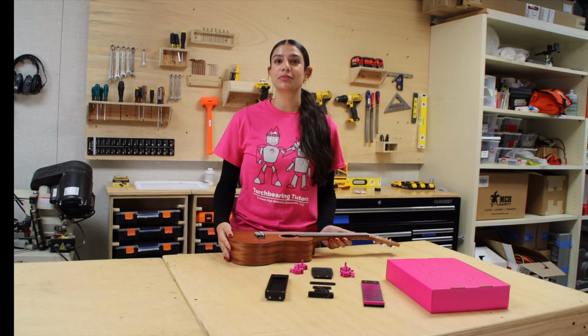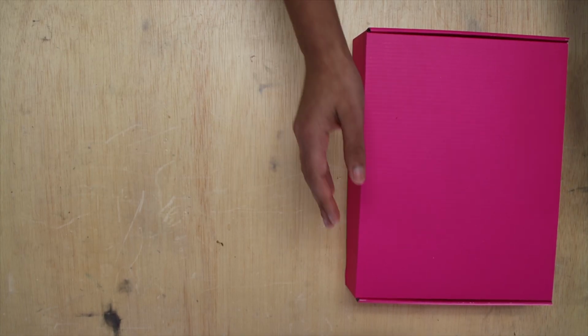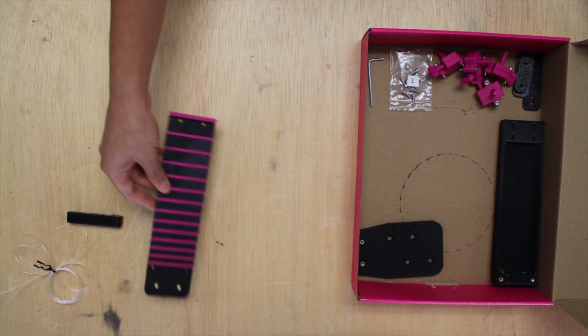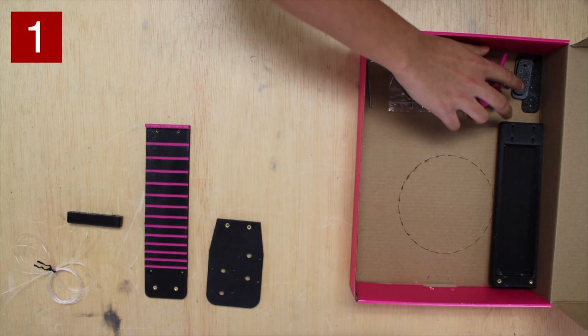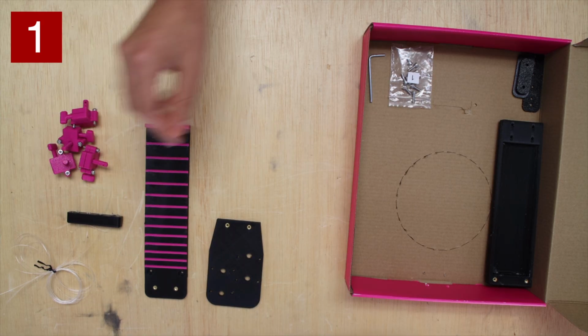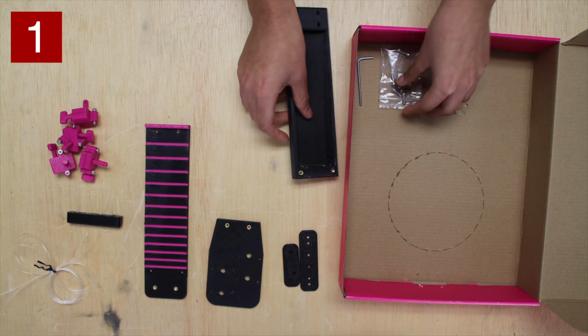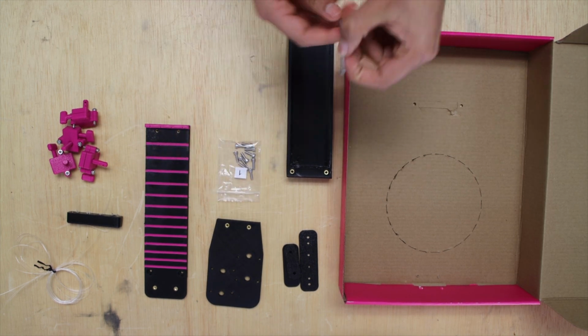Let's set out the materials for the kit that we will be making today. First, you guys are going to open your box and take out all of the materials. We have the strings, the fretboard, the head, tuning pegs, the 3 black back plates, and the mounting plate. We're also going to have some screws and an Allen wrench.